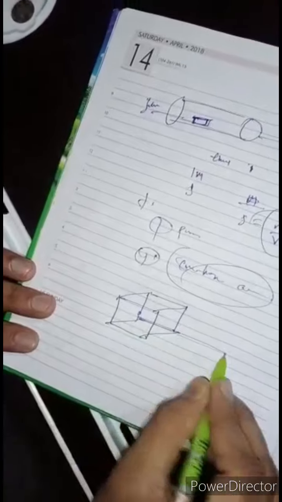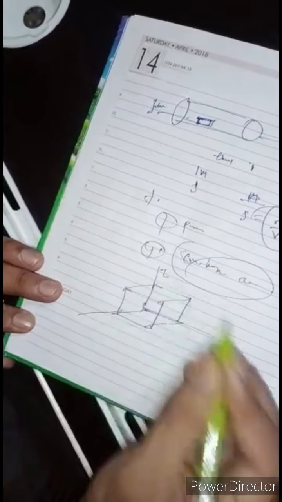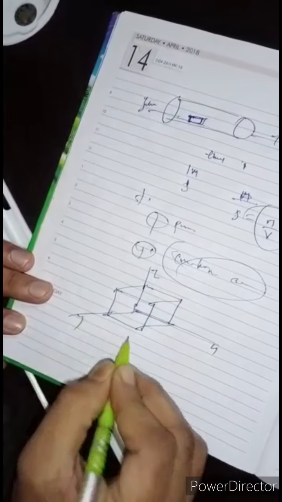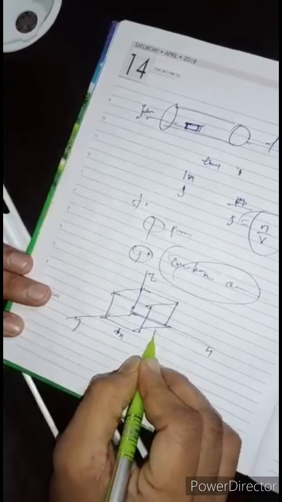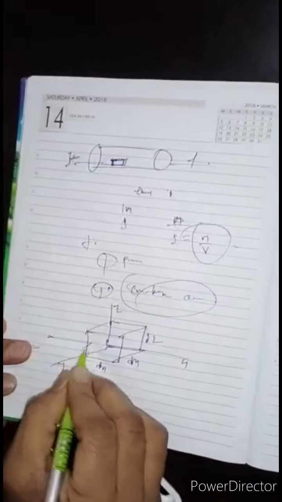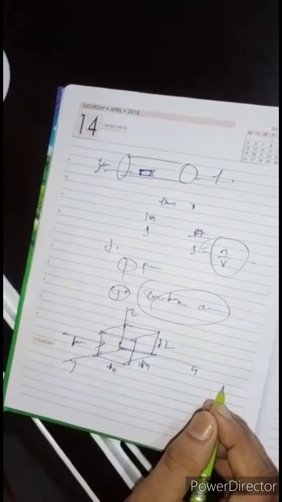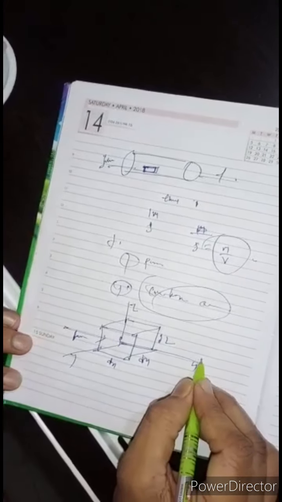Suppose this is the x direction, this is the y direction and this is the z direction, and this distance is dx, this is dy, and this is dz. Suppose fluid is entering in the x direction and leaving in the same direction.